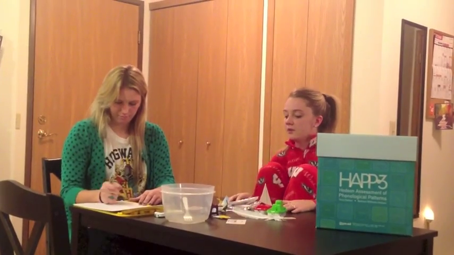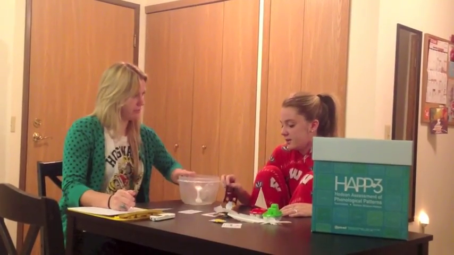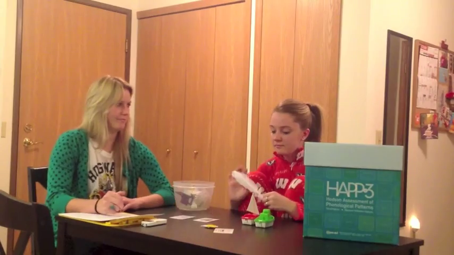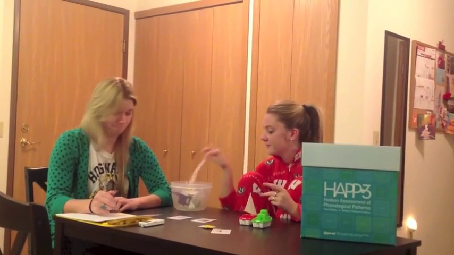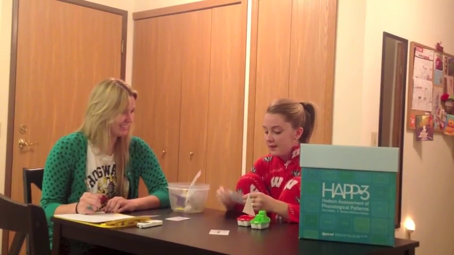Fork. Okay. A candle. You can put this closer so you can reach better. A seat. What's another name for that? A chair. Good thinking. Flower. Feather. A fish. A basket.